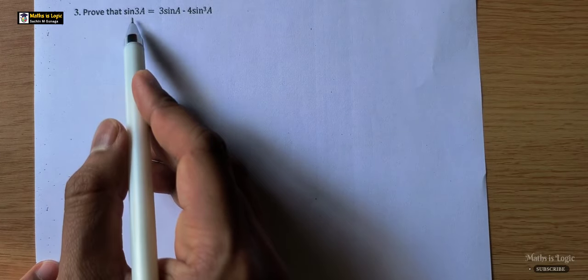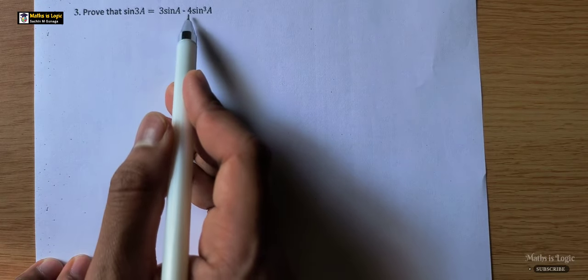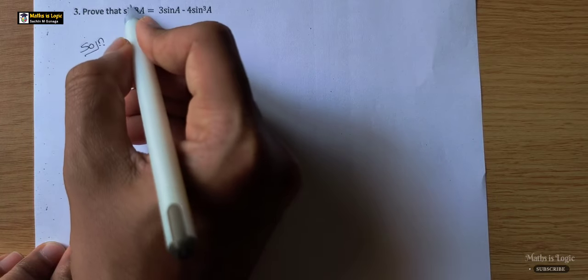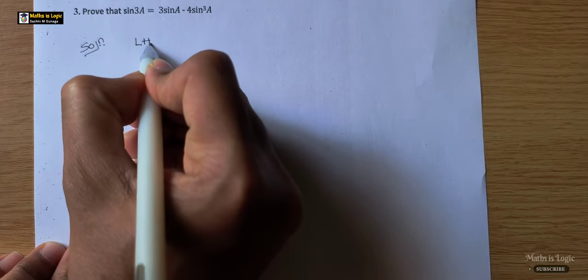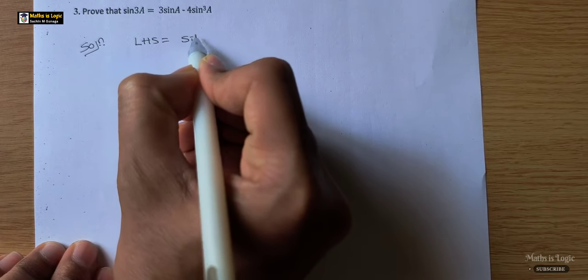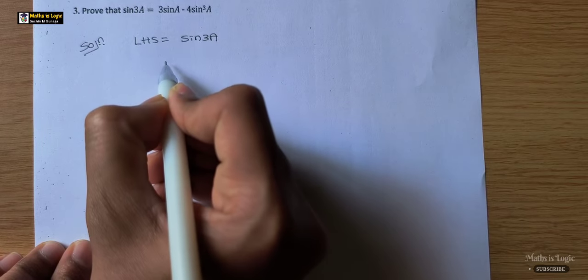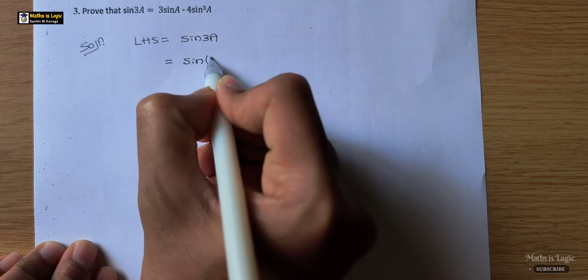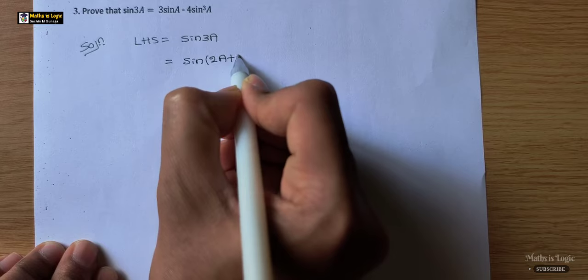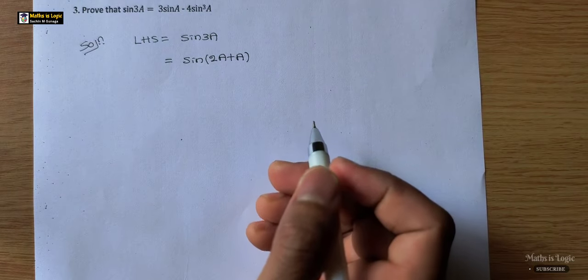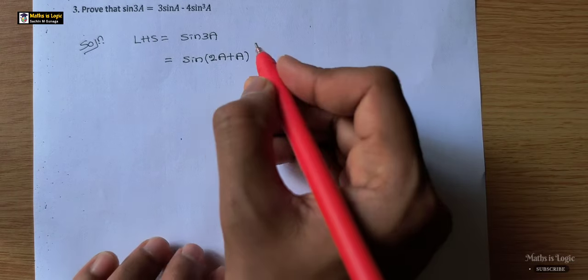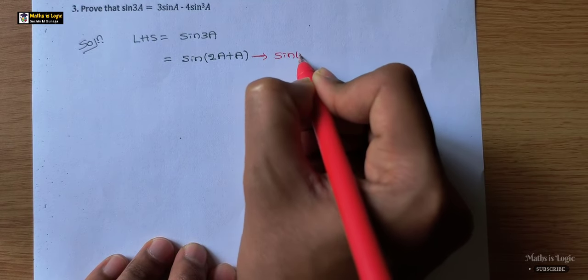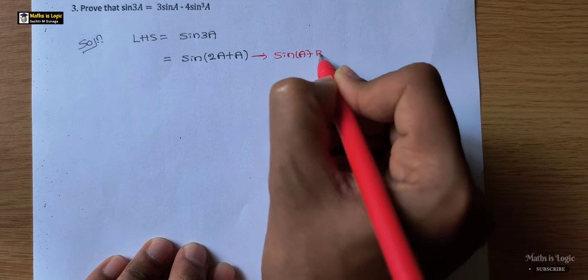Next, prove that sine 3a is 3 sine a minus 4 sine cube a. To prove this, first take the left hand side, LHS, that is sine 3a, which is equal to sine, split this 3a as 2a plus a. Once I split 3a as 2a plus a, this looks like sine a plus b. So now apply the sine a plus b formula.